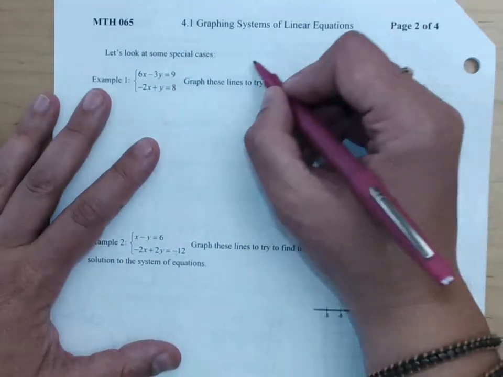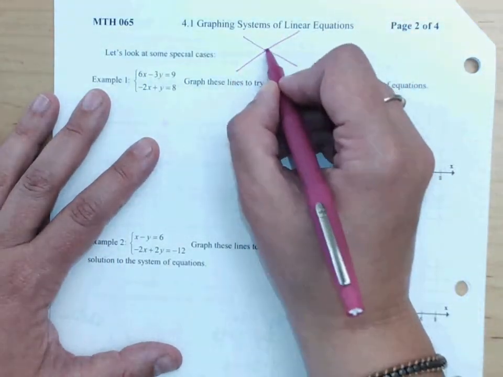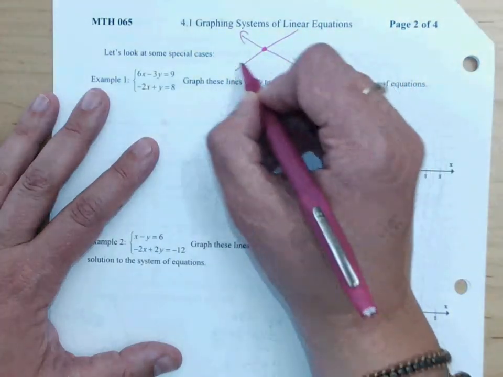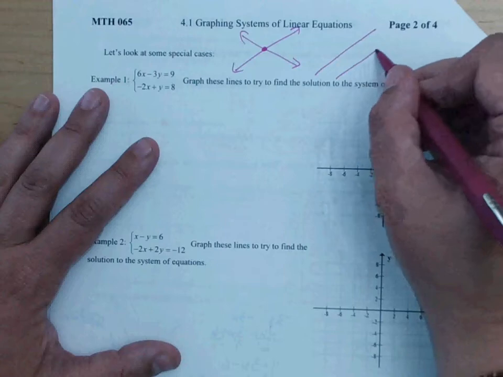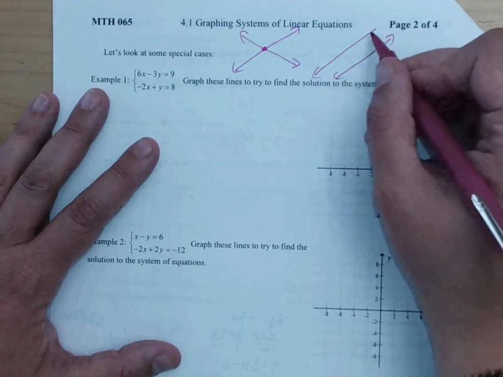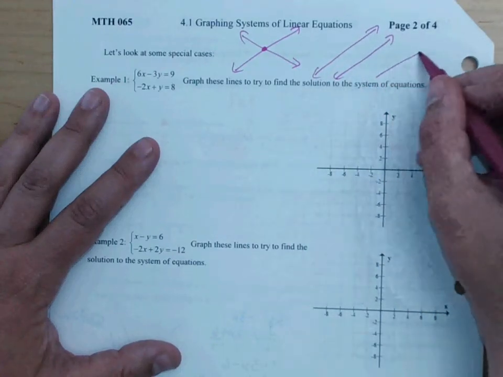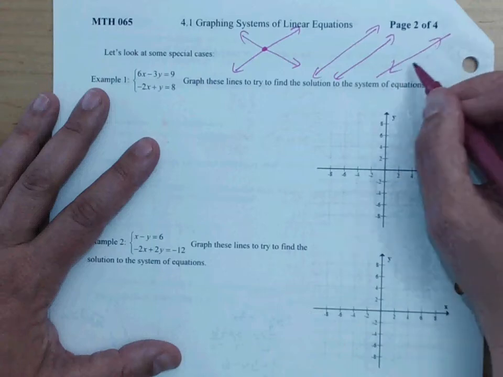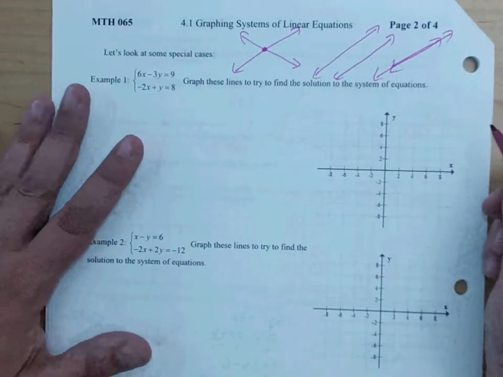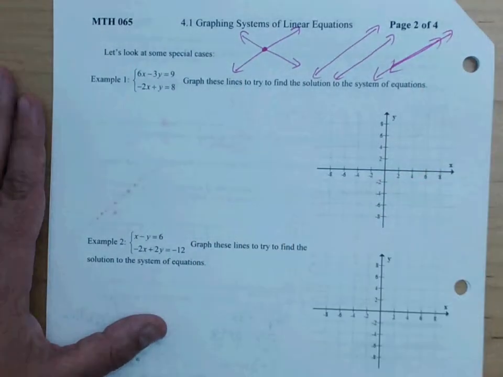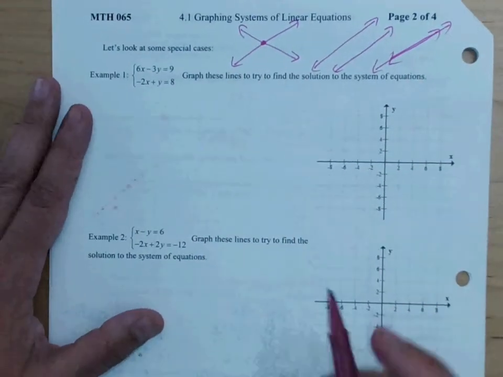Really, you could have them cross at one point. Could you have any lines that never cross? Oh, parallel lines never cross. Or you could have the exact same line that intersects itself infinitely. So we have three different cases, and we're going to define those in a moment below.